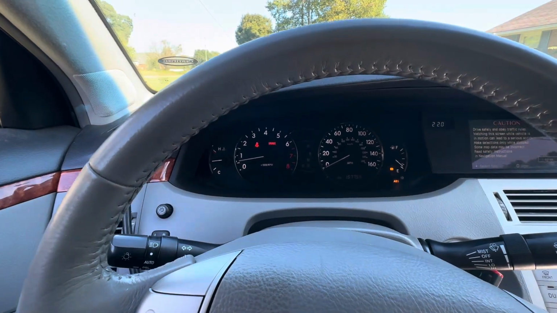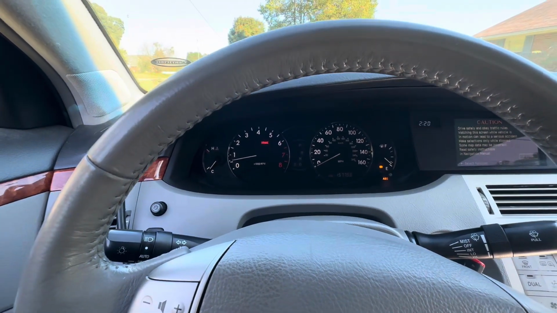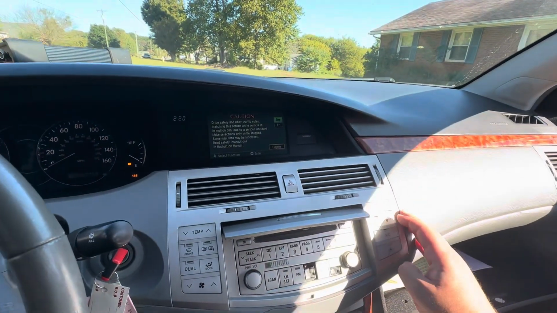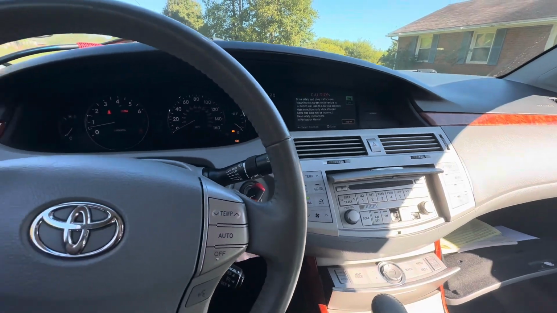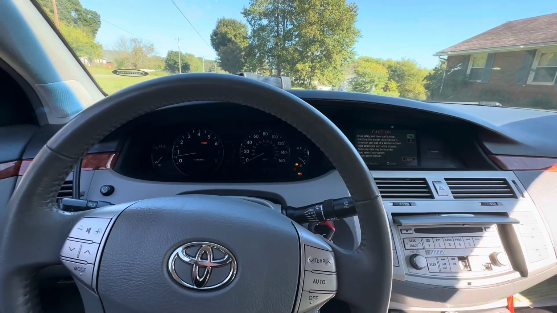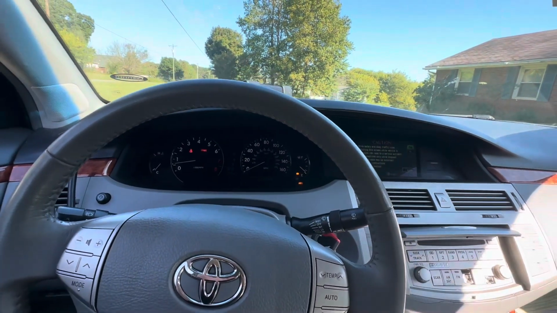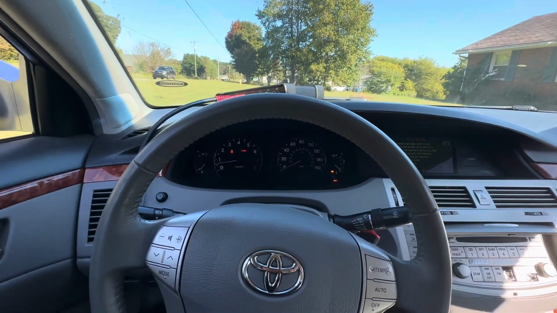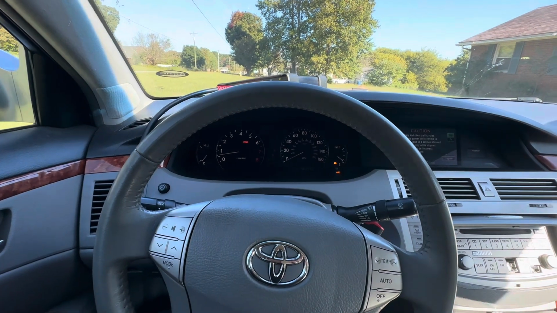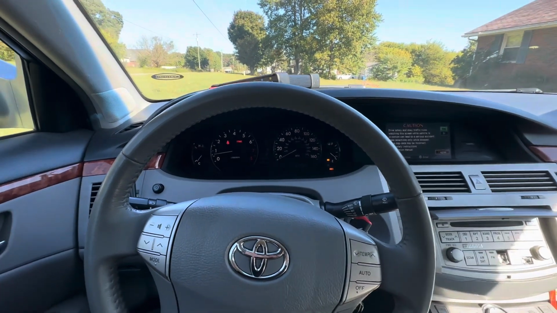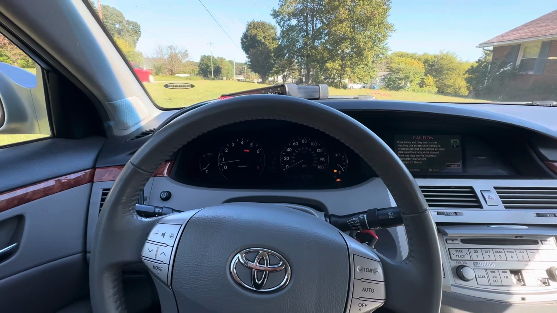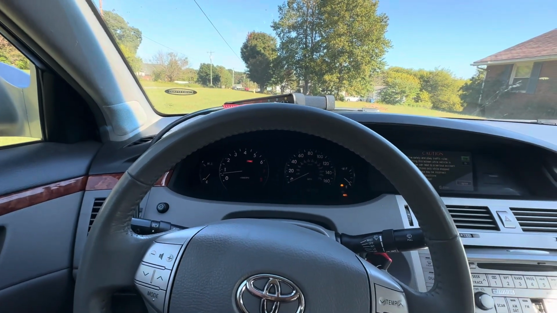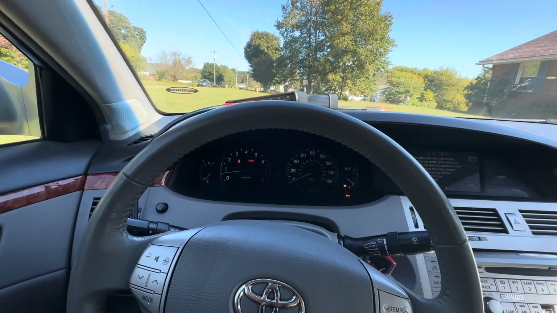Okay, so you see we got a brake light and an ABS light. And again, the actual complaint is that the AC does not work. It turns on, it blows, but it's not cold. So this car has already gotten a compressor, a couple of other things. I don't think there's anything wrong with the air conditioning system.